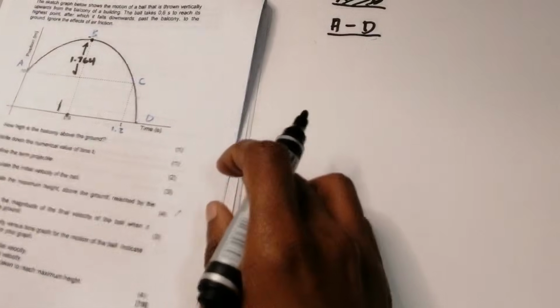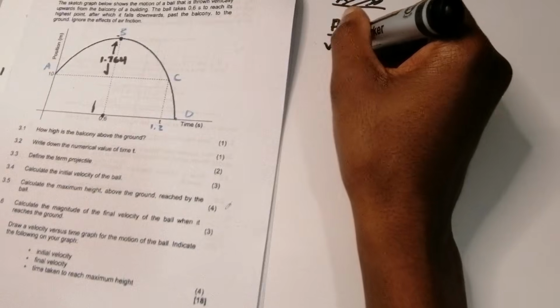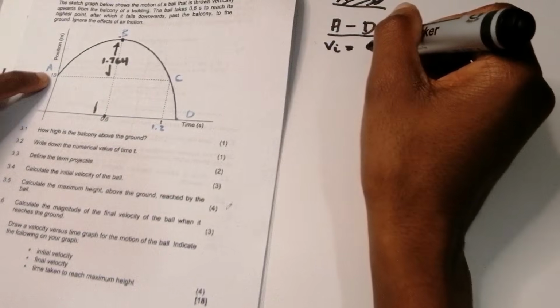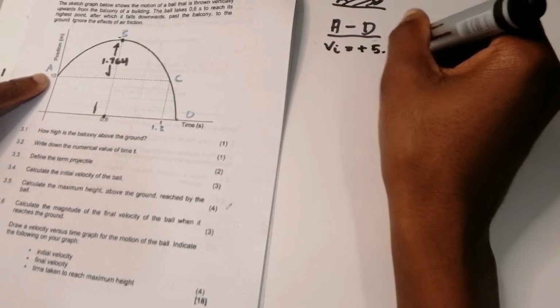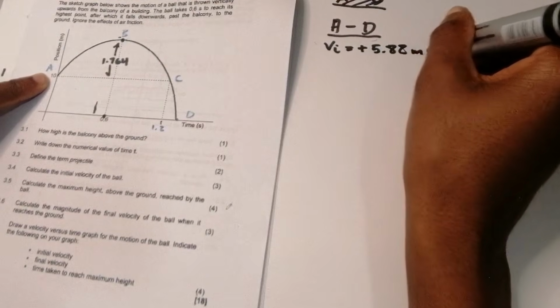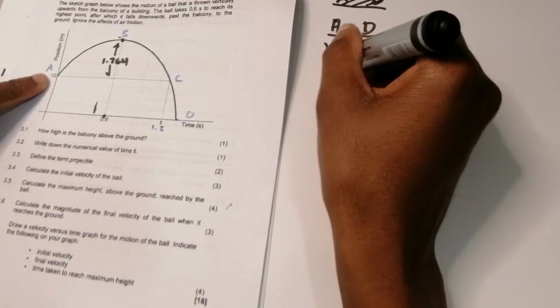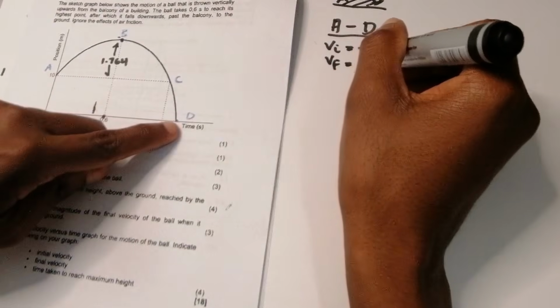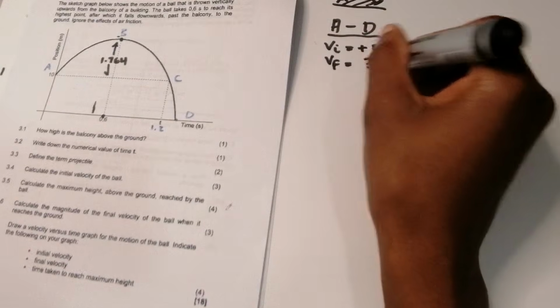What I'm simply going to do between A and D, what is my initial velocity? Remember, at A, we said our initial velocity was a positive 5.88. Remember that it's going up, right? Do we know what the velocity is when it lands on the ground? No, that's what they asked me to find out.